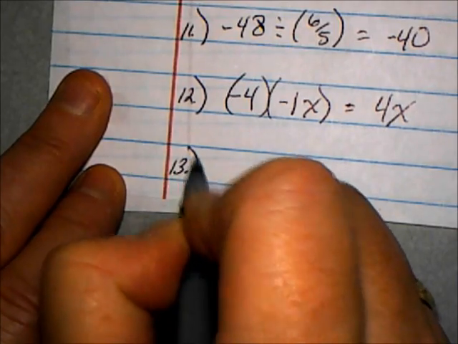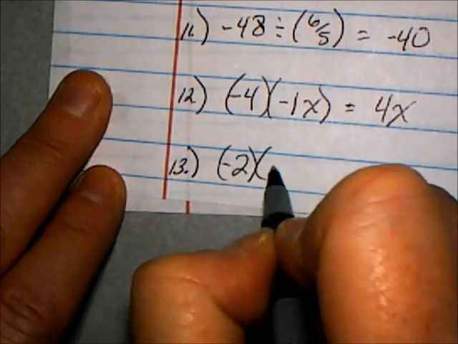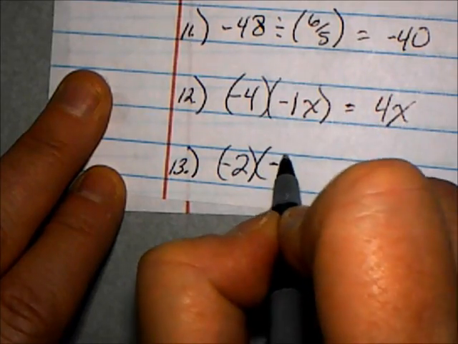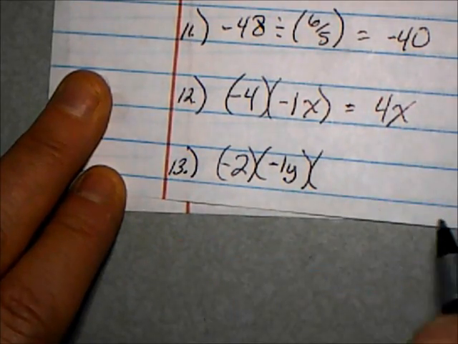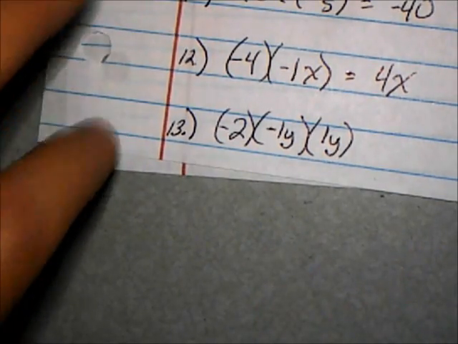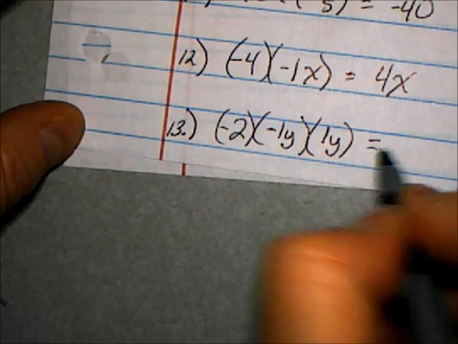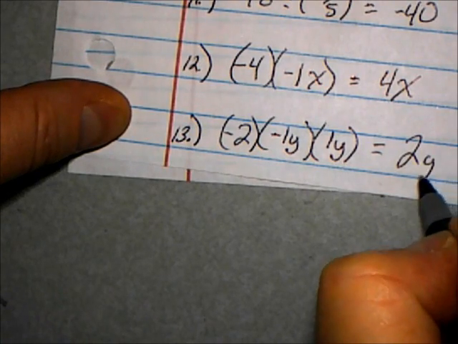13, I'm going to squeeze it on the bottom. We have negative 2 times, and it says negative y. I'm going to put a negative 1y. And then it has another y, so I'm going to put a 1y in front of that. So I know to multiply. What is negative 2 times a negative 1 times 1? 2. I didn't expect y'all to say that so quick. 2. And then how many y's do I have? 2 of them, so this is going to be a y to the second with a little 2 up the top. It's called squared.